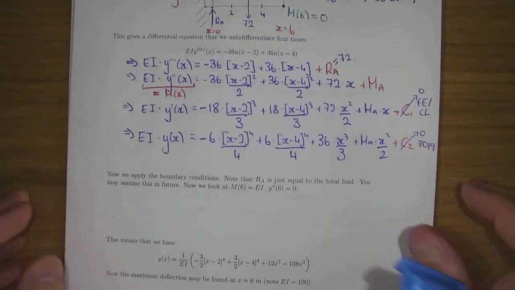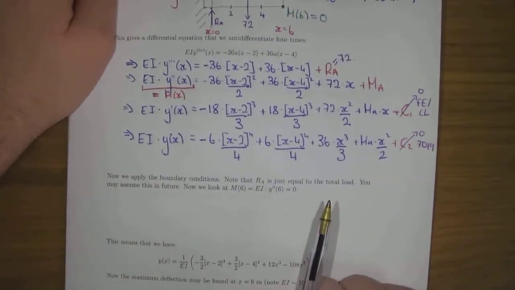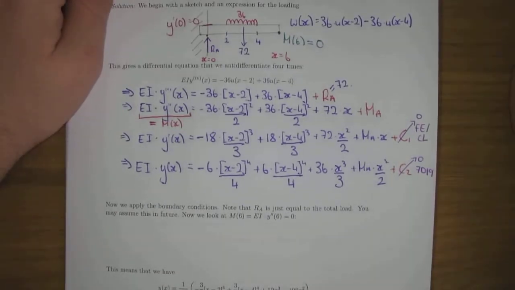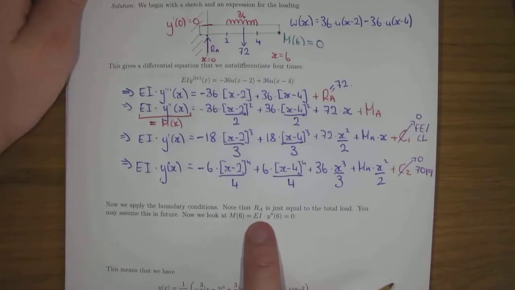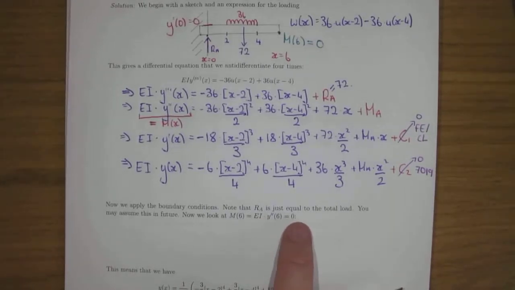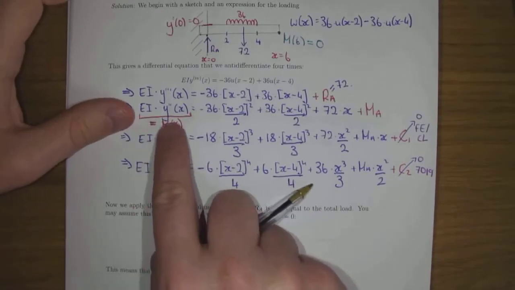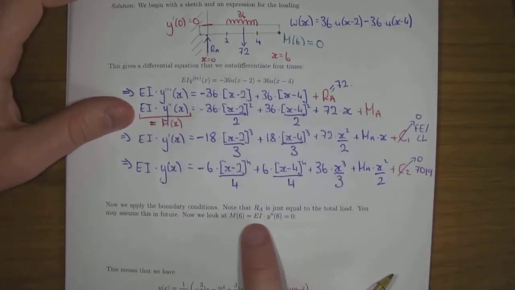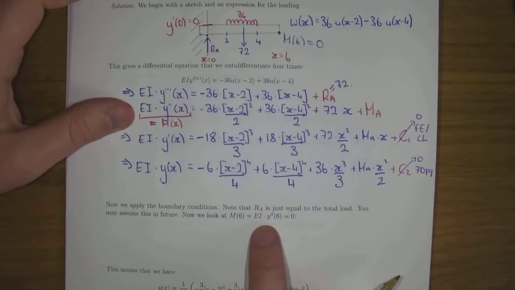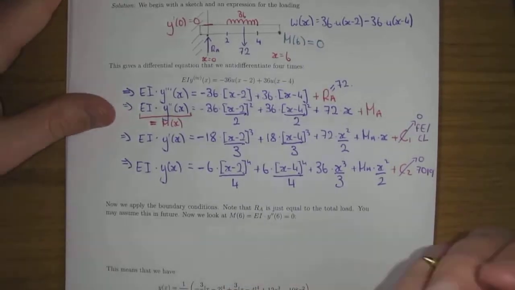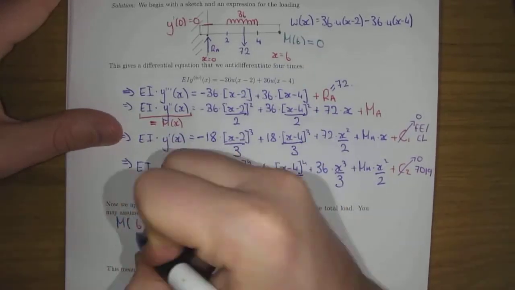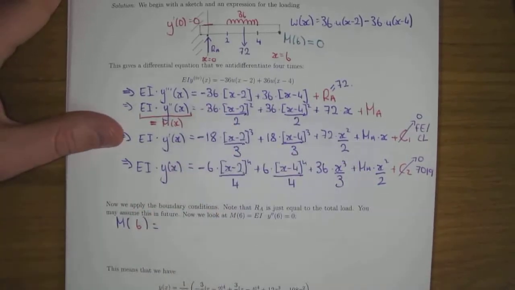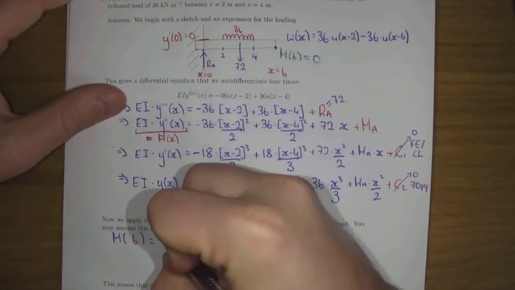Right, as we've explained. So now we apply the boundary conditions. R is just the sum of the total load. That's done, 72. You may assume this in future. Yeah, we've done this. Now look at the bending moment at 6, which is the same as EI times the second derivative of deflection at 6, and it must equal 0. So I'm going to put in M of 6, but I know that these two things are equal. Why? From the theory. If you want to go back to the theory, you'll see it. So the bending moment at 6 is equal to minus 36 divided by 2, which is minus 18.